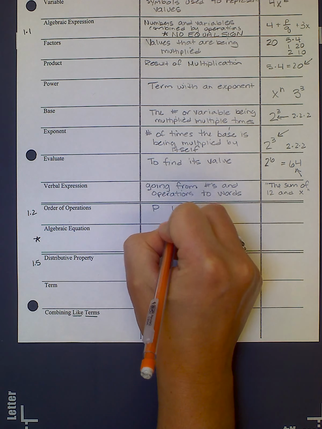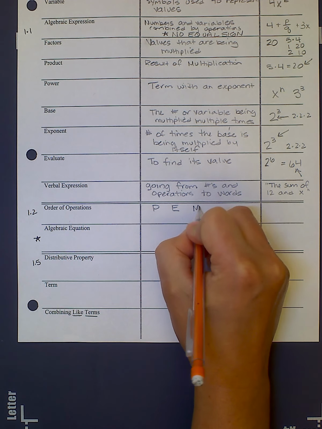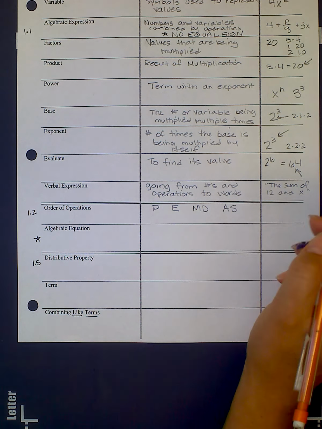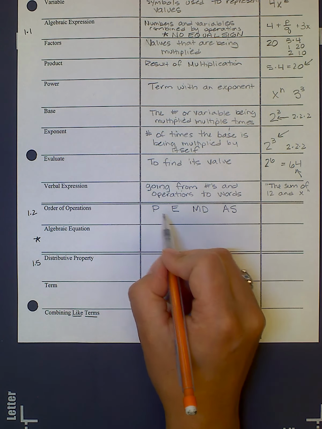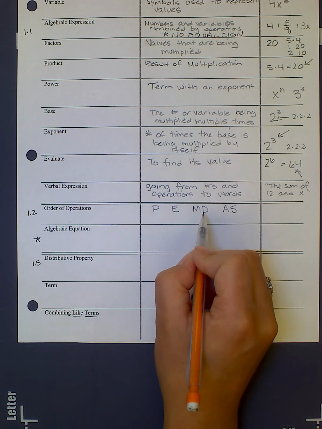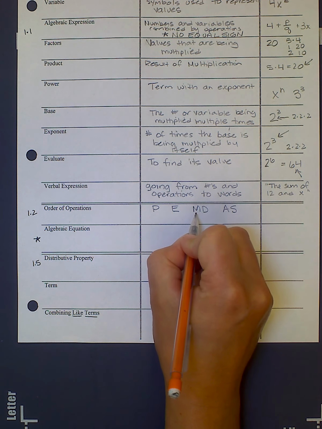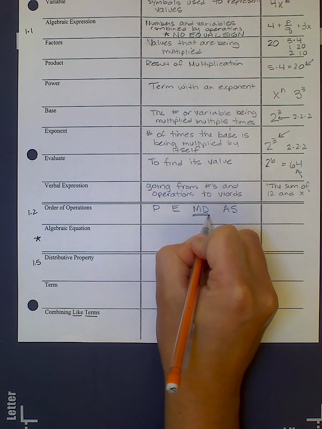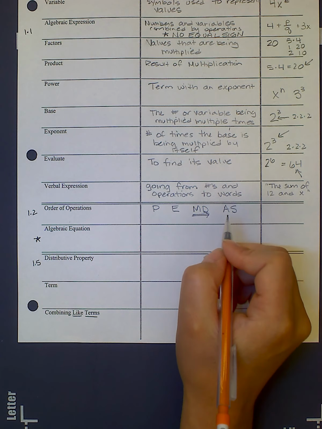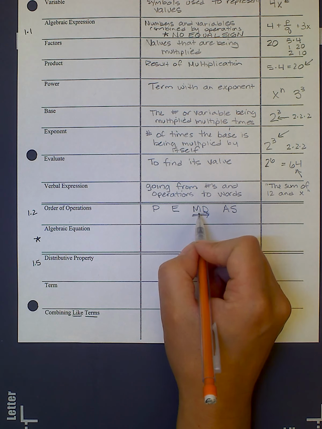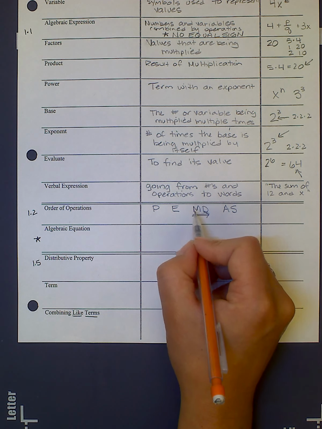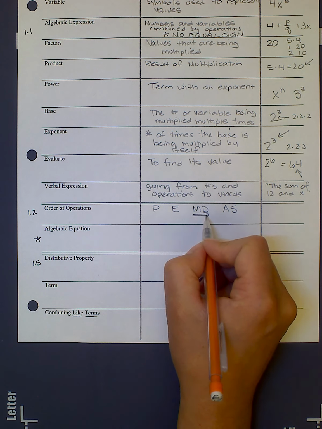It is parentheses, exponents, multiplication and division, put those right next to each other, and addition and subtraction. So you will do all parentheses first, then all your exponents next. When it comes to multiplication and division, though, there's a big misunderstanding here sometimes. You don't always do multiplication first and division second. You do multiplication and division left to right. So if you see a division problem first, then you do the division first, and then multiplication would come after that. So these two go hand in hand. Whichever one comes first, you do it first.